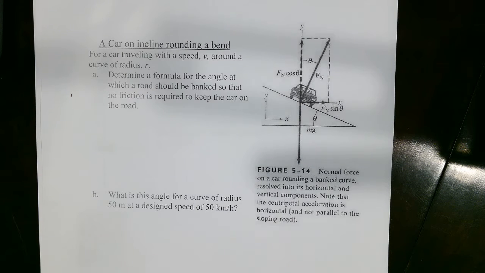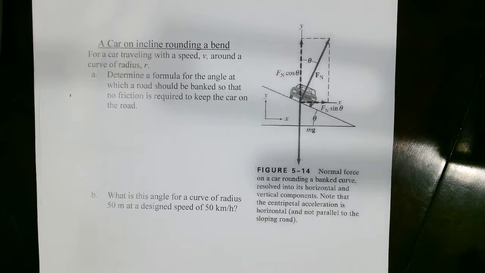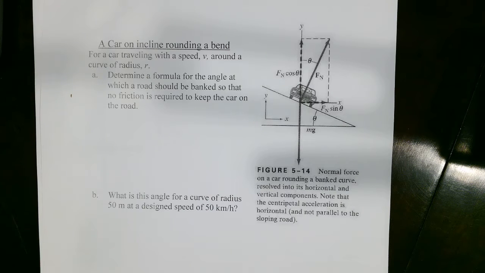So earlier, we talked about a car going around a circular curve, around the bend on a flat road. But when German engineers were designing the Autobahn, a superhighway system throughout Germany, built around the 1930s, I guess, they made sure that cars were able to negotiate turns without worrying about any kind of weather factor.